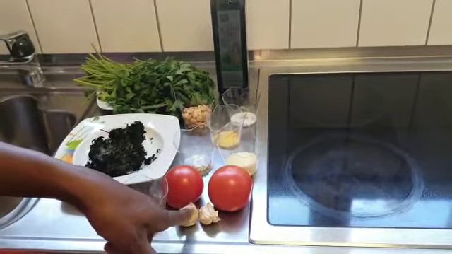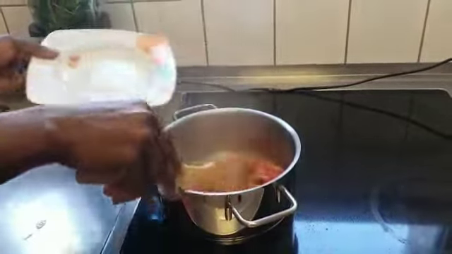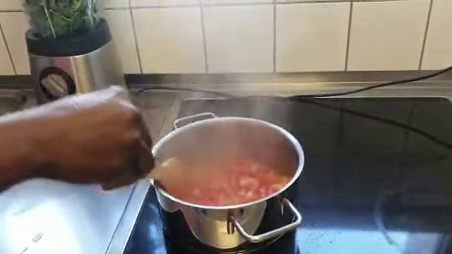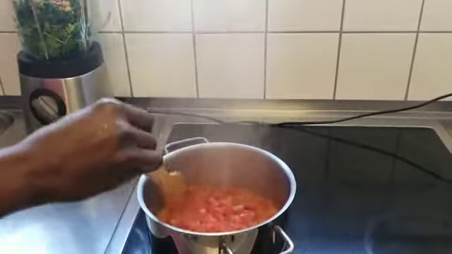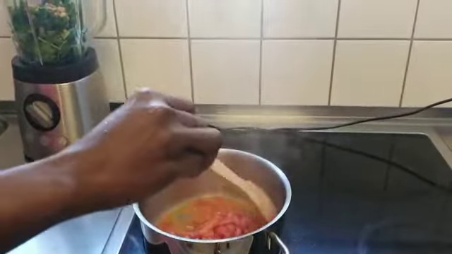So now I'm going to fry my fresh tomato. Fry it until it's well cooked, and then it depends. Some people don't use fresh tomatoes, but I like fresh tomato.